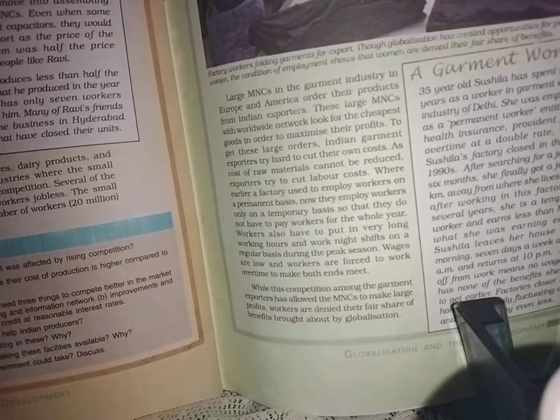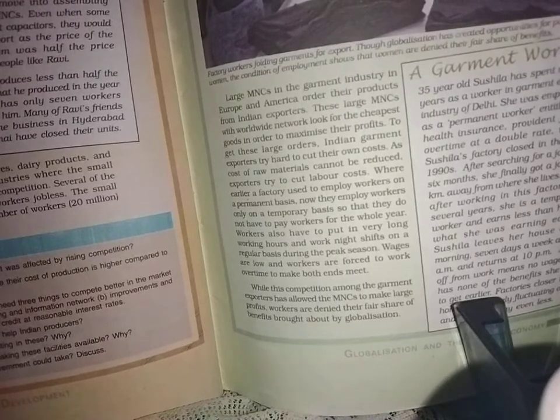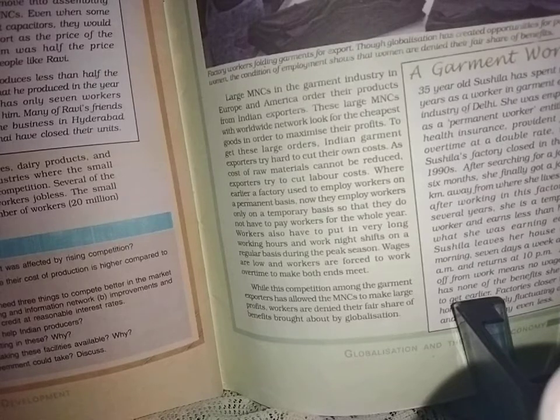So on one hand, globalization is giving a lot of things to the people, and on the other hand the workers become destitute. Large MNCs in the garment industry in Europe and America order their products from Indian exporters. This is the example given. Some great European and American garment companies are giving work to Indian companies for making products, and these MNCs with worldwide networks look for the cheapest goods in order to maximize their profit. Actually, they want their goods at a cheap price so that they can make a huge profit. It is their motto or motivation.